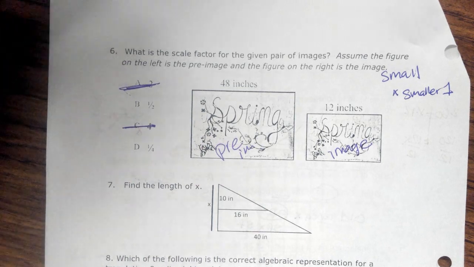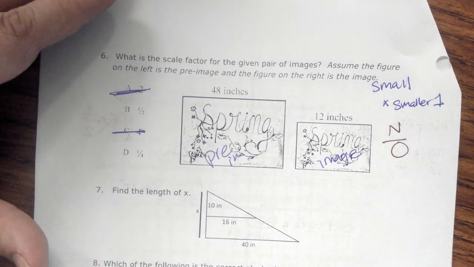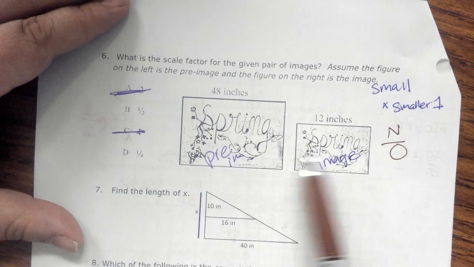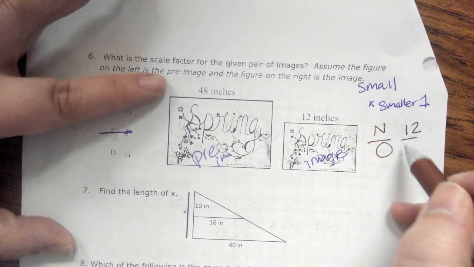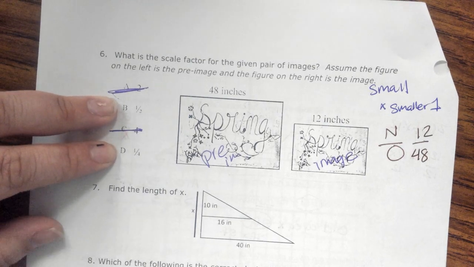Now I don't know what the scale factor is. So I need the new thing over the original thing. The new thing is called the image. The new thing is 12. The original thing is 48. We can type on the online calculator to figure out if our answer should be 1/2 or 1/4.